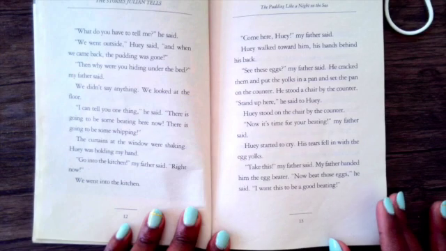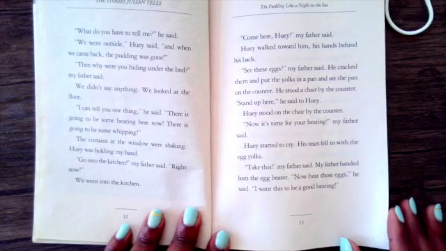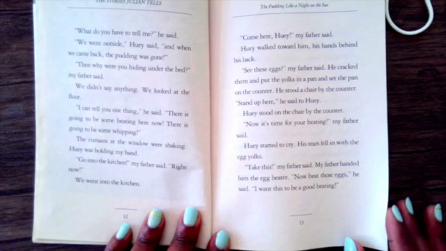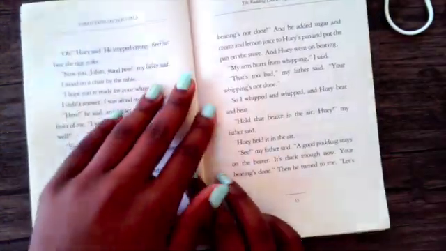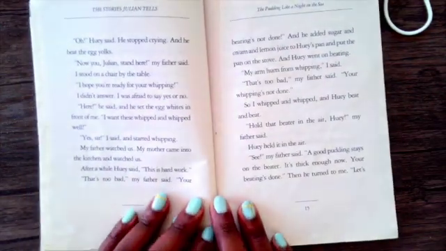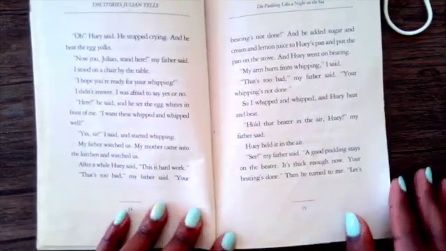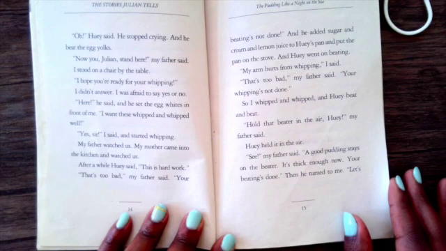"Take this," my father said. My father handed him the egg beater. "Now beat those eggs," he said. "And I want this to be a good beating." "Oh," Huey said. He stopped crying and he beat the egg yolks.